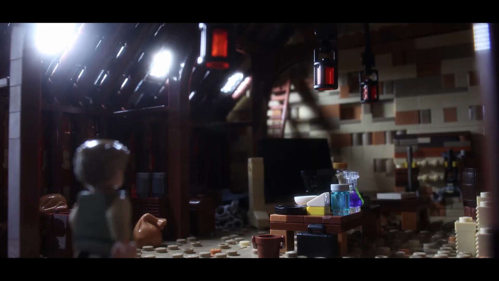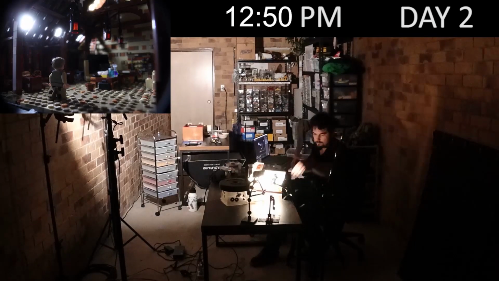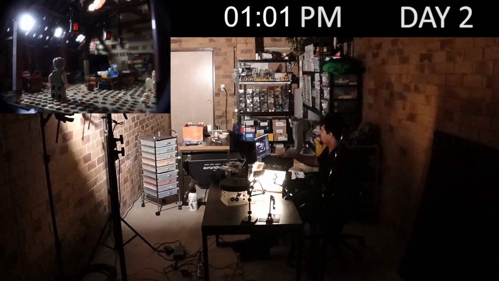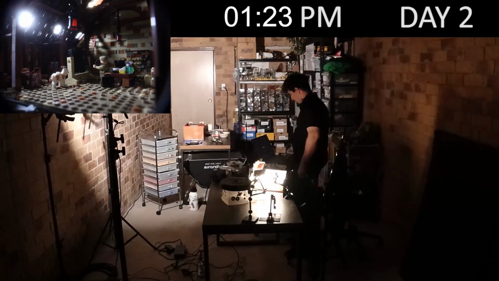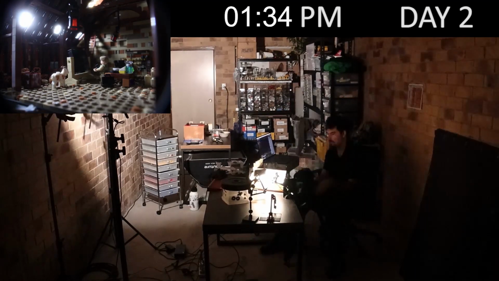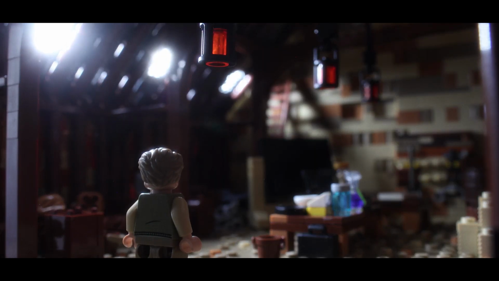All right, we get to the barn now. So this shot is the first shot that I did in the contest on day 2, I believe it was. And I just loved the style, right, of the windows and the streaks of light coming in from the windows. So I wanted to replicate that with Lego. Yeah, so happy with how this shot turned out.